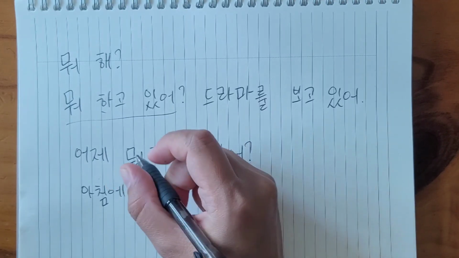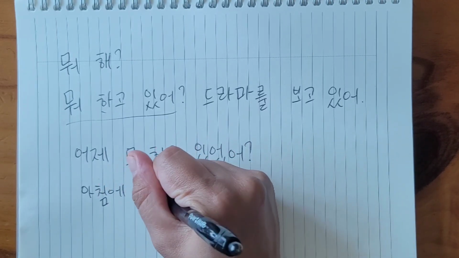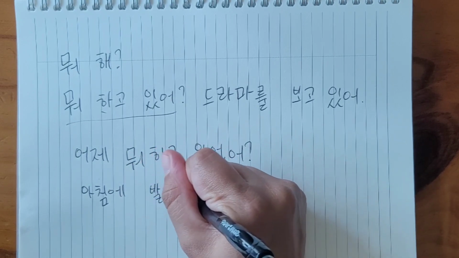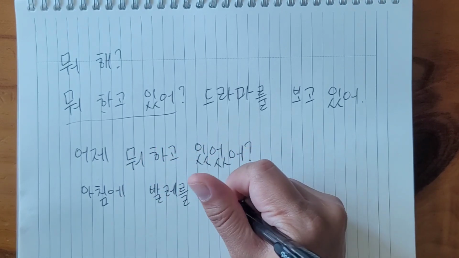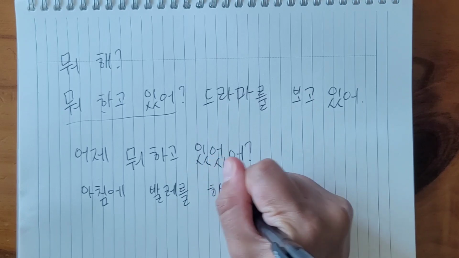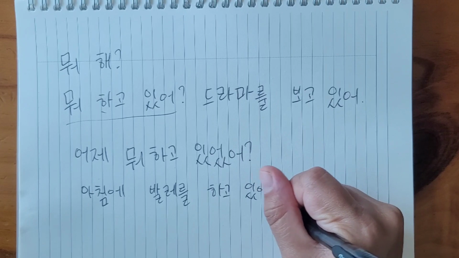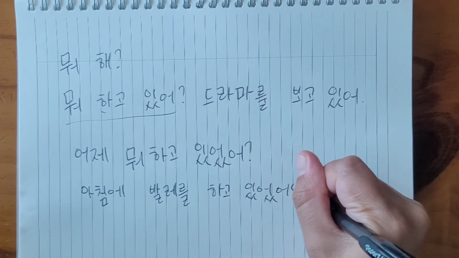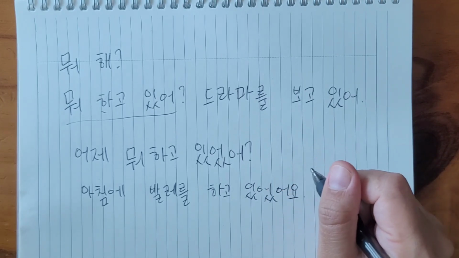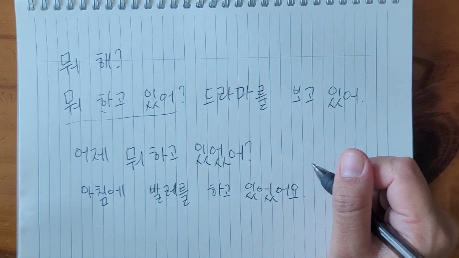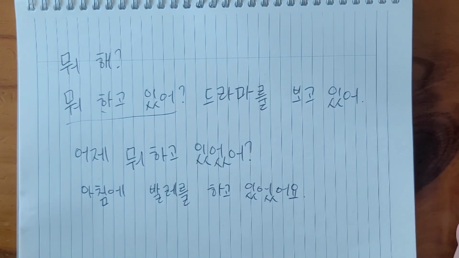Another example. 아침에 빨래를 하고 있었어요. Or 아침에 빨래하고 있었어요.